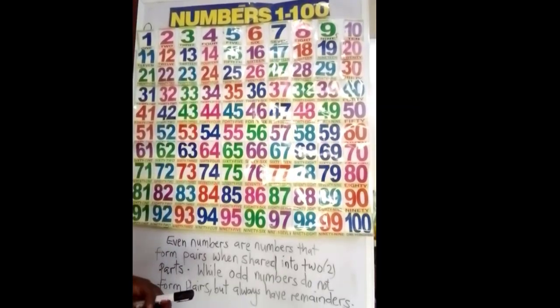So the last part we're going to look at today is odd and even numbers. Okay, even and odd numbers. What are even numbers? They are numbers that form pairs when they are shared into 2 parts. What does pair mean? Pair means two that are the same. Two parts, two things that are exactly the same.